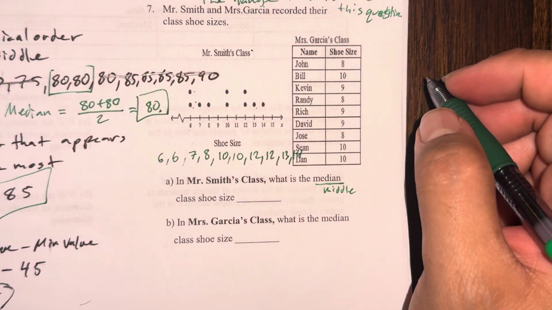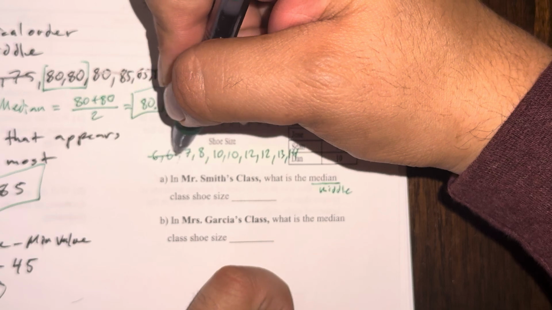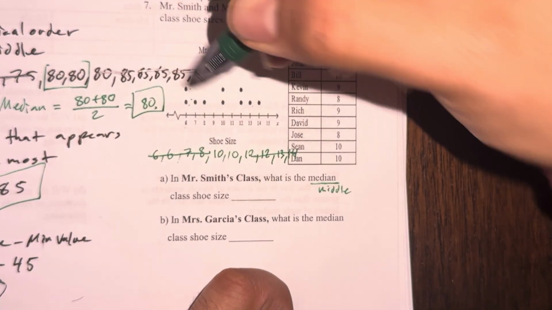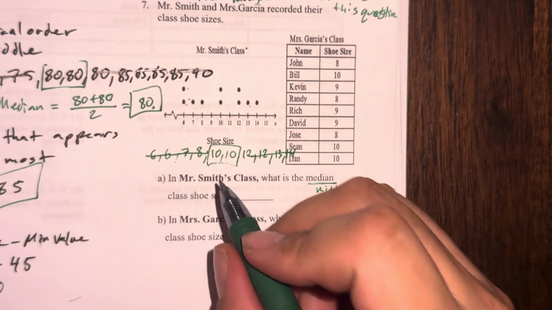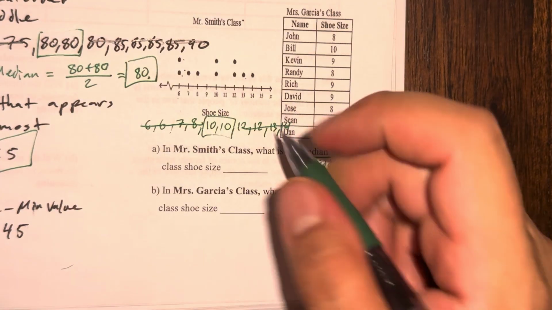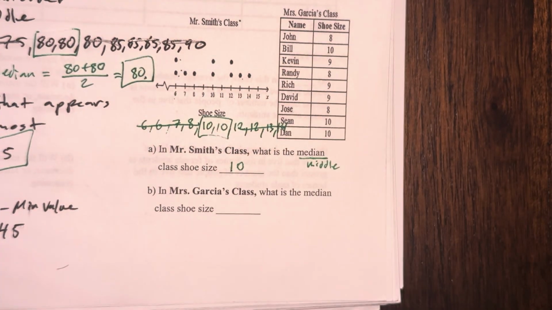And again, we're going to count to the middle, and we're going to eliminate this time 4 from one side, 4 from the other. Notice how there's 2 numbers. We know that the average of the same number is going to be the same number, 10.